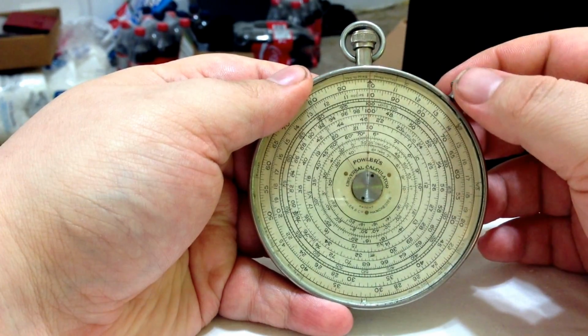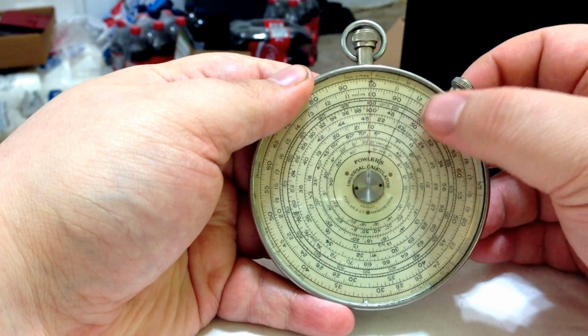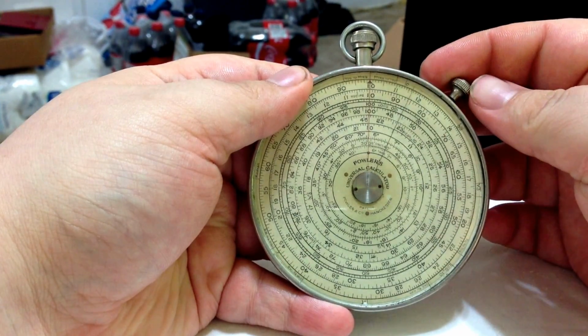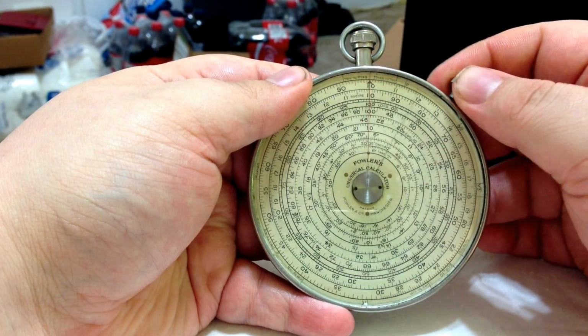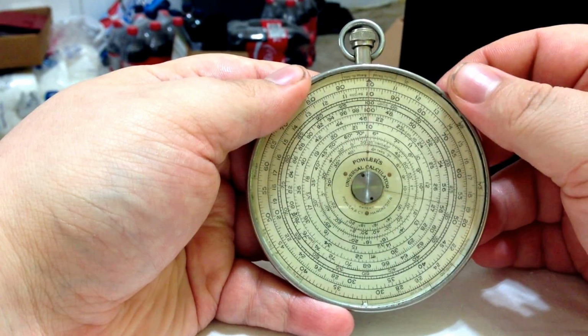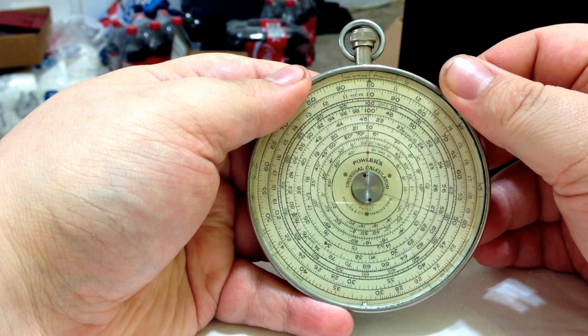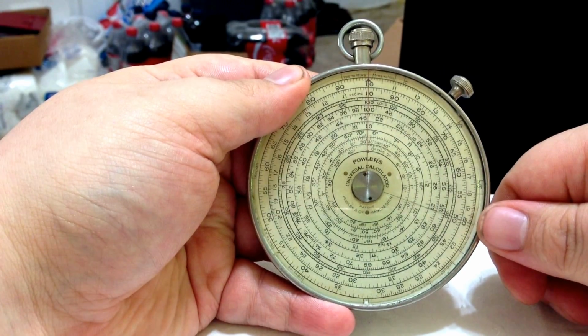Okay? And then you move the movable hairline. This controls the movable hairline. This knob rotates the scale. You move it around to the factor that you want to multiply by. So if we want to multiply by 2, I just rotate it over so that the movable hairline is lined up with the 2.